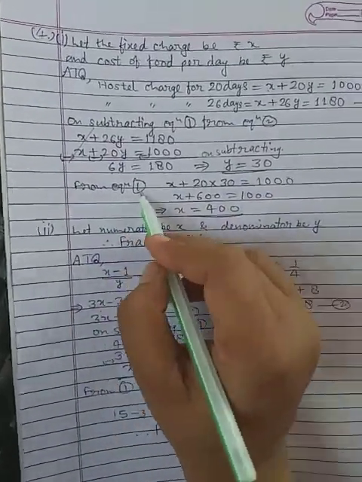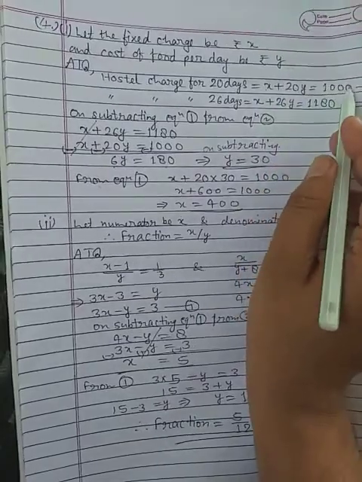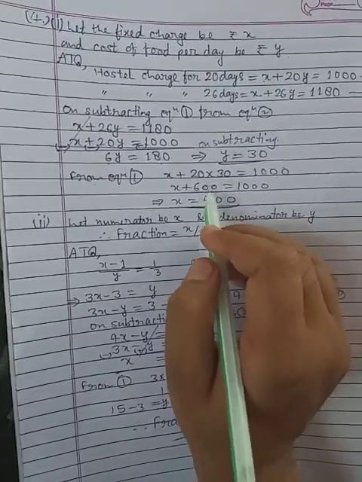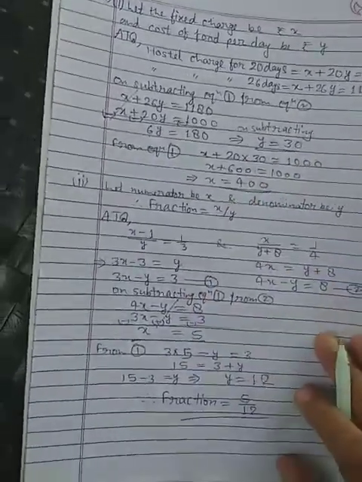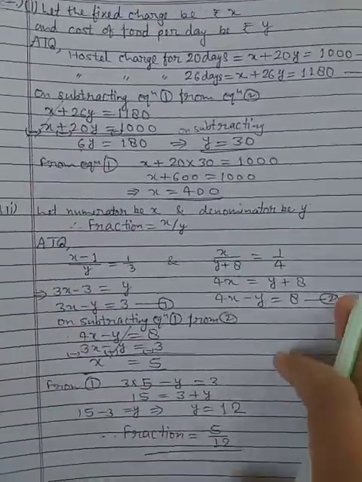Now from equation 1, x plus 20y equals to 1000. So in the place of y put 30. So x plus 20 into 30 is 600. 600 goes to RHS. The 1000 minus 600, that will be 400. So x equal to 400. Now move to second question.